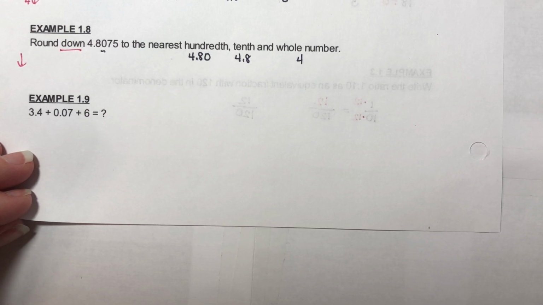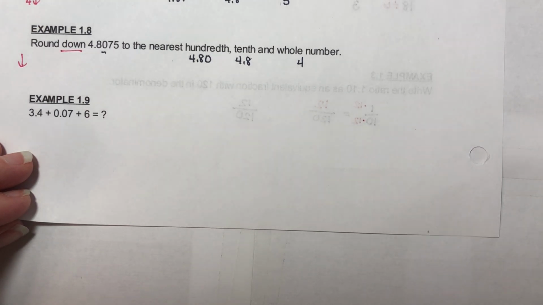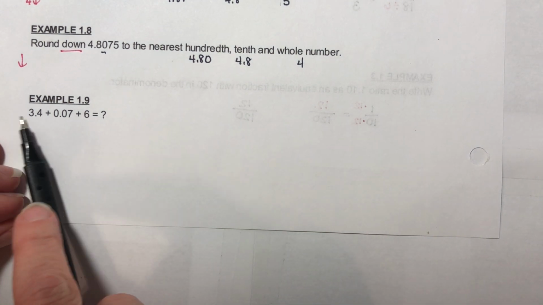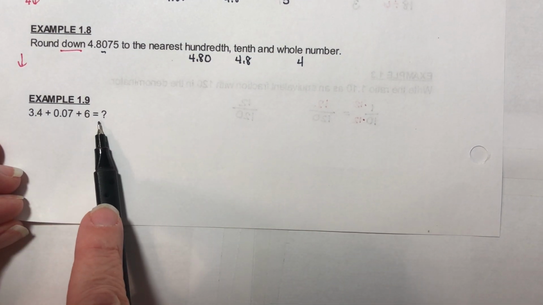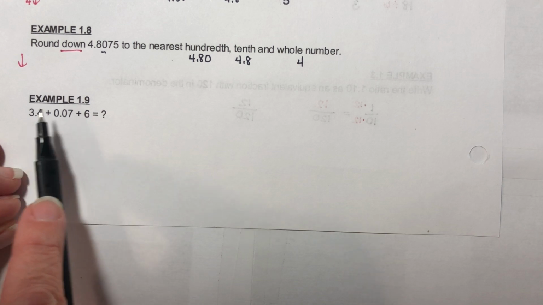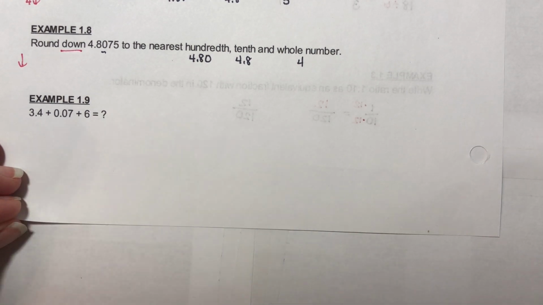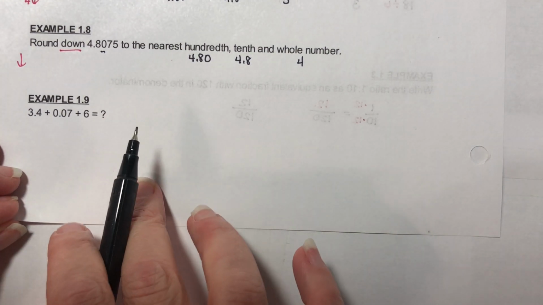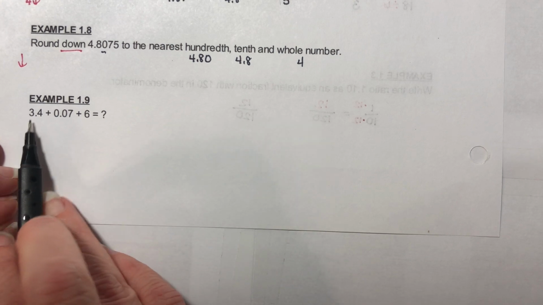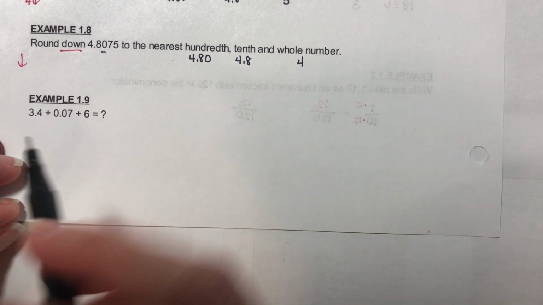This is part 2 of chapter 1. We are asked to add these numbers together: 3.4 plus 0.07 plus 6. Yes, you can use your calculator, but I do want to remind you how adding decimals works. When you do this, you need to make sure that you're lining up your decimal point.